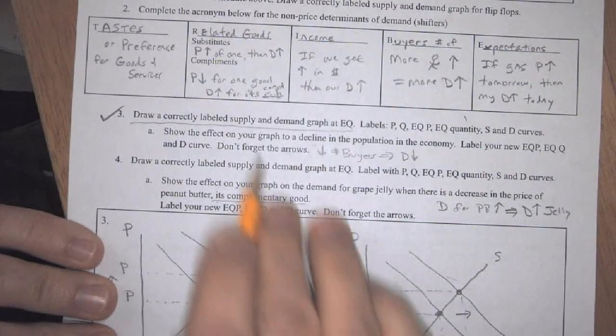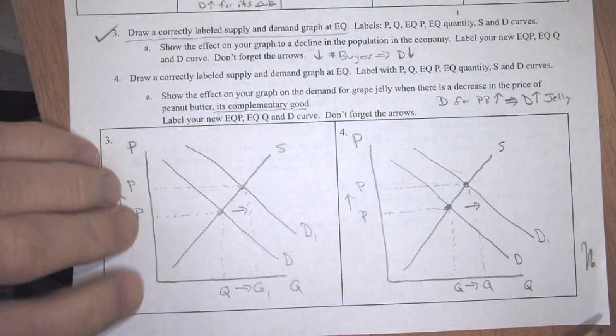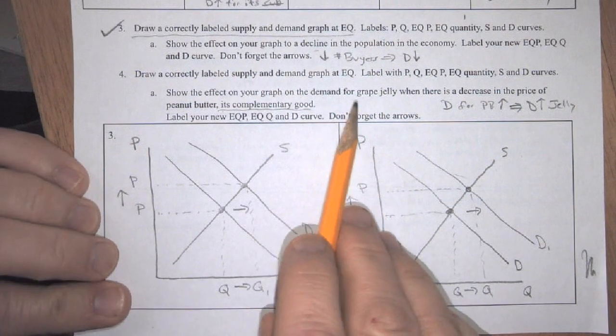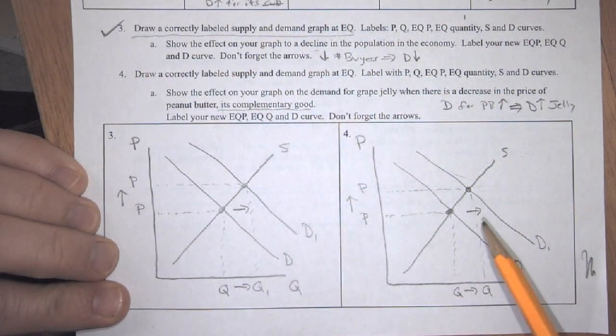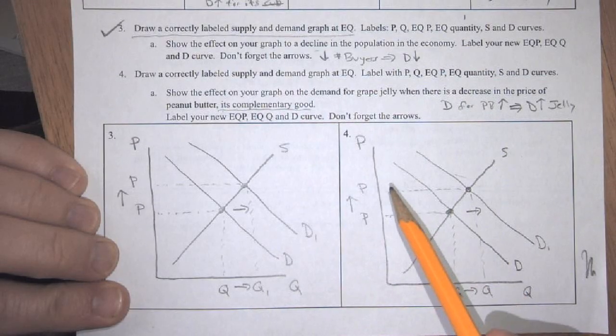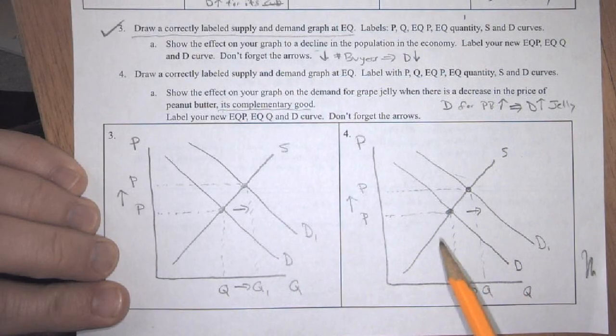So now we used our shifters to make shifts or changes in demand. So if this were the opposite and the price of peanut butter increased, then the demand for jelly would have decreased to the left. It would just do the opposite. We would draw it over here with an arrow that way, and then changing, we'd notice that the demand would make different changes to price and to quantity.